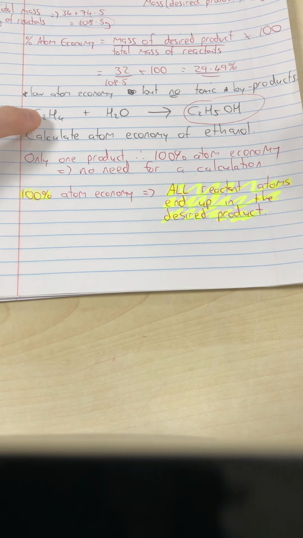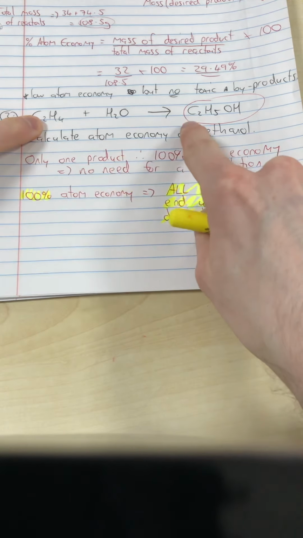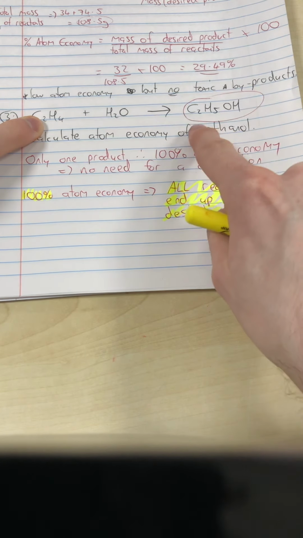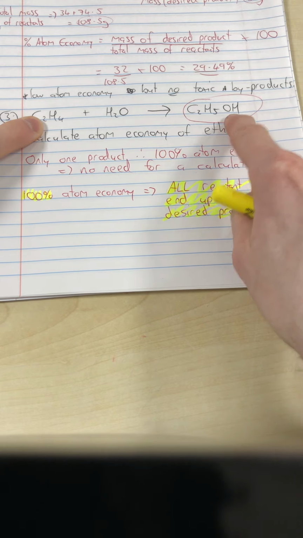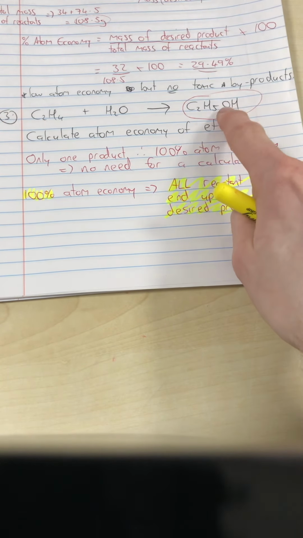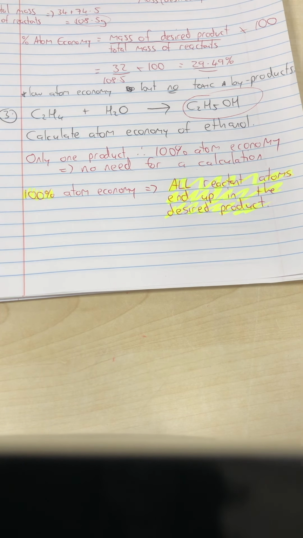Yeah, and in the case of this one, we've got 2 carbons, that ends in the desired product, 2 carbons. We've got 6 hydrogens, they end up as 6 hydrogens in the desired product. We've got 1 oxygen, that 1 oxygen ends up in the desired product. So all reactant atoms end up in the desired product.